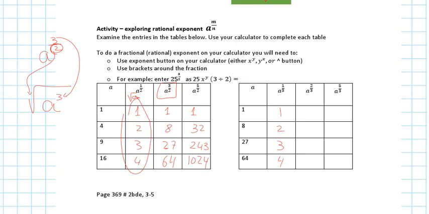Now, I'm going to guess the answer, and you're going to tell me if that's what you got or no. 1, 4, 9, 16. Right? How did I know that? Because I already have the cube root, which already takes care of this, and then I powered it to the power of 2. So 1 squared is 1, 2 squared is 4, 3 squared is 9, 4 squared is 16. Right?